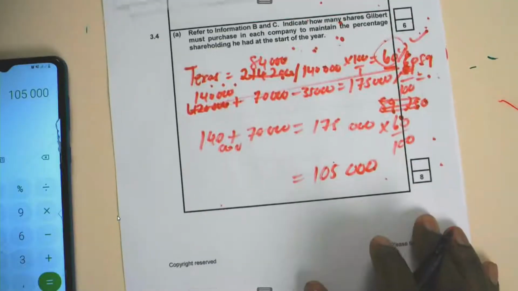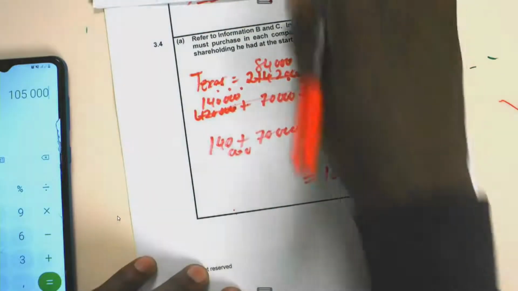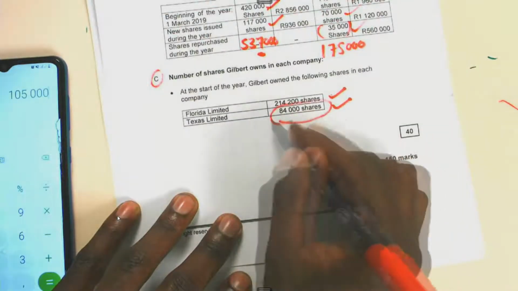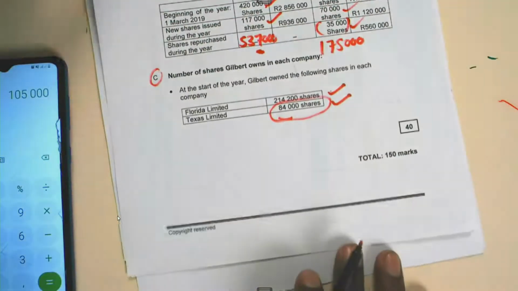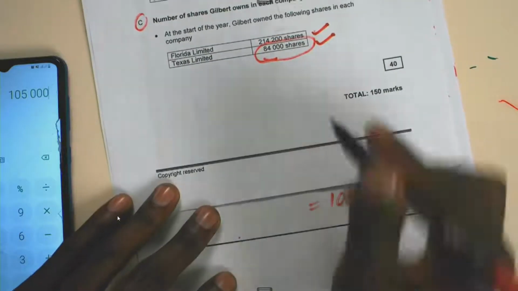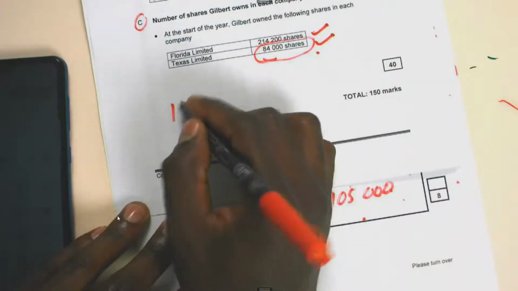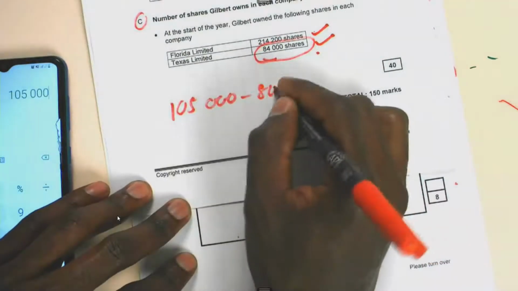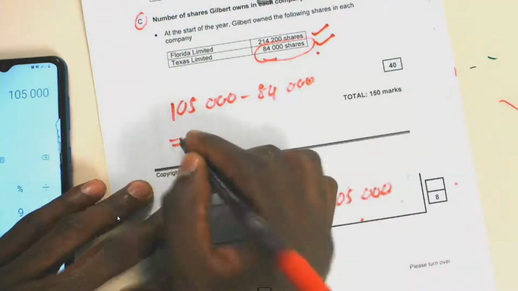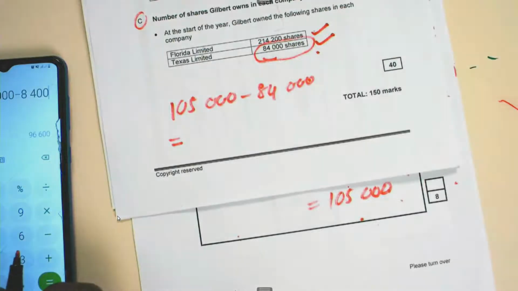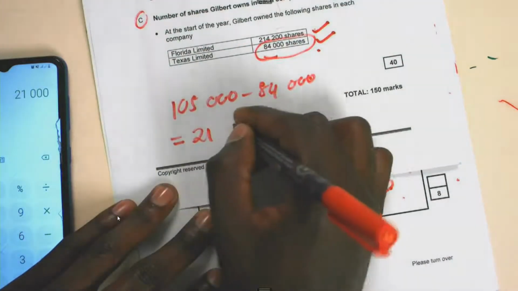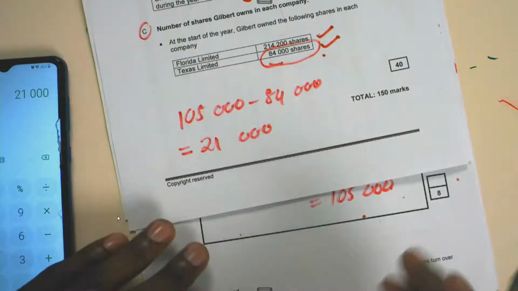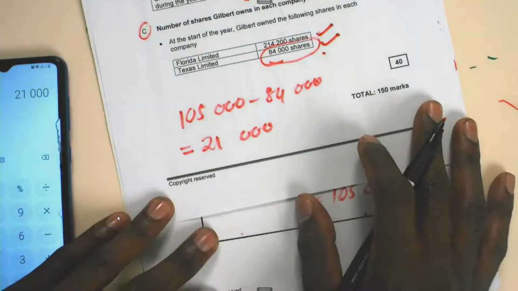But let's go back to what he currently has. Remember the question says he currently has 84,000 shares. Now for him to move from 84,000 to 105,000, we have to say 105,000 minus 84,000. This means he must be able to buy at least 21,000 shares in order to maintain his majority.